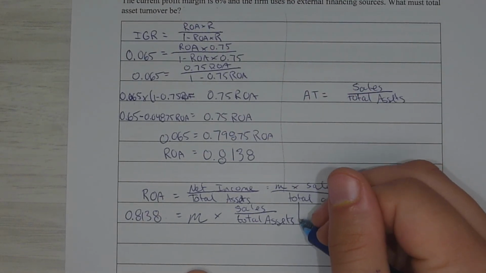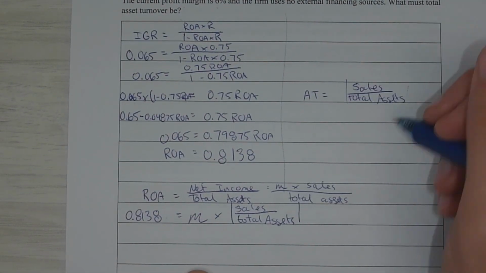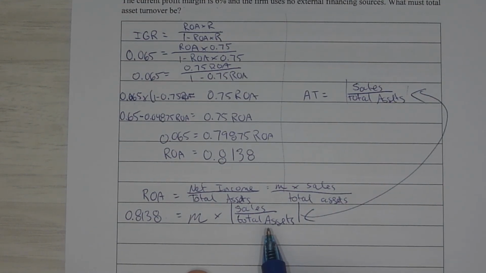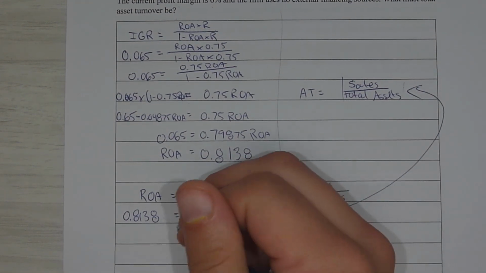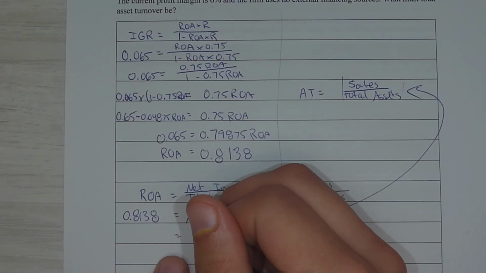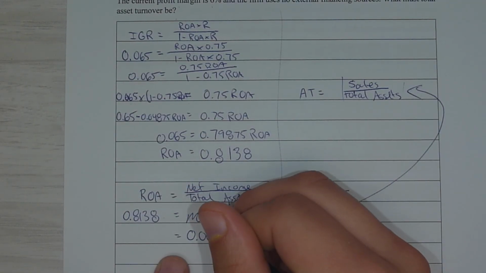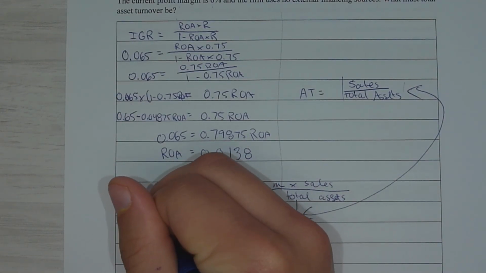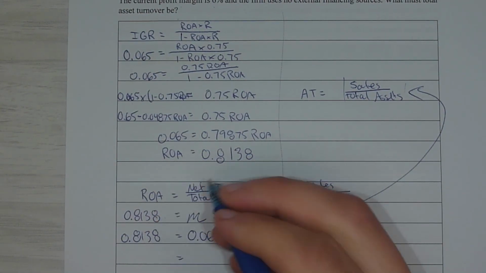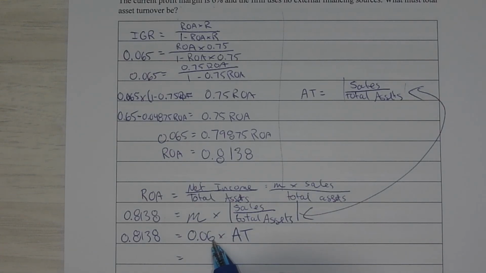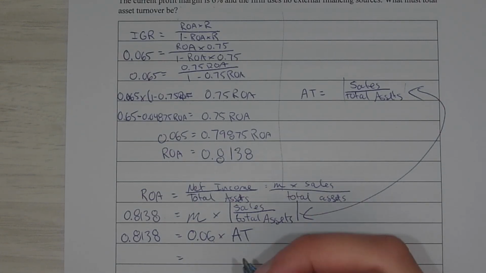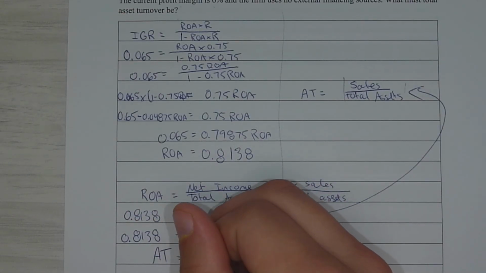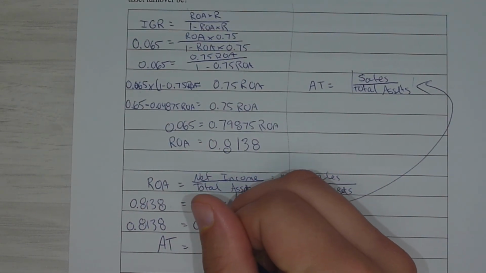As you can see, this is the same as this. So if we can get this alone, we know our asset turnover, which of course we can, because our profit margin is 0.06 times our asset turnover equals 0.8138. If we divide 0.8138 by 0.06, our asset turnover is equal to 1.36.